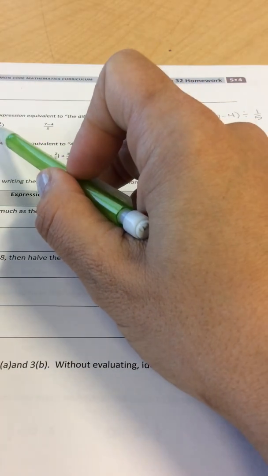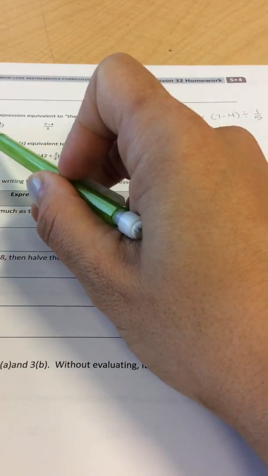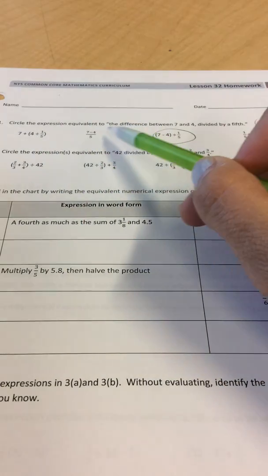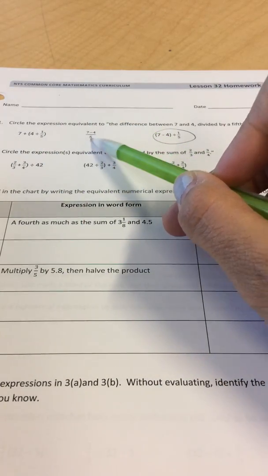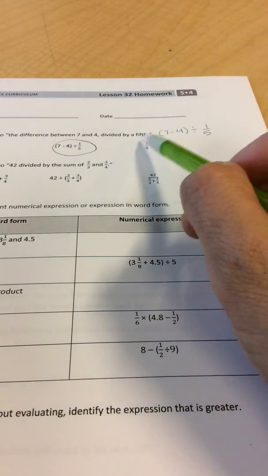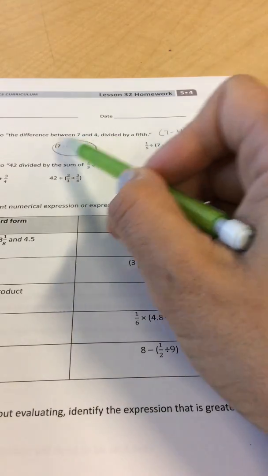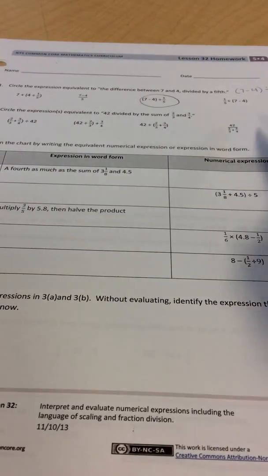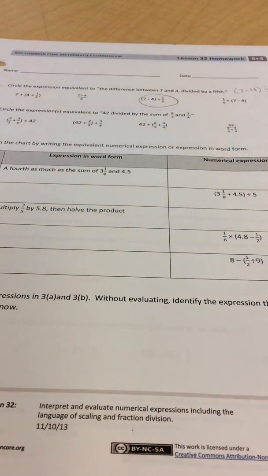So I know that I'm not going to divide 1/5 by 4 and then add 7. I know that I'm not going to divide by 5, and I'm not dividing 1/5 by the difference. It would be this one right here. And then for here, they'd have to do the same thing.